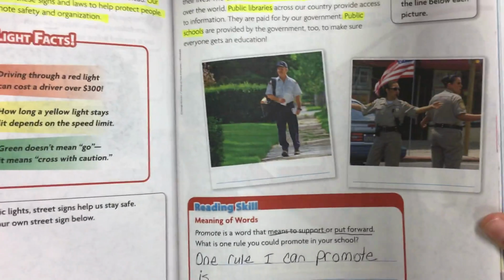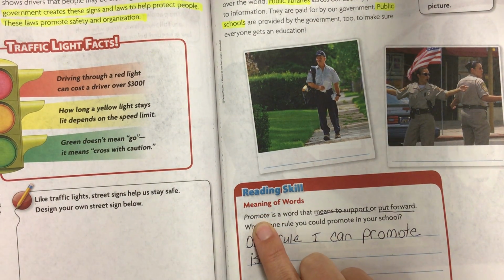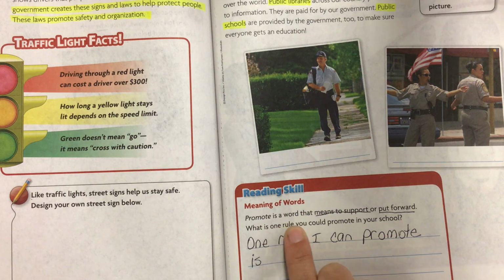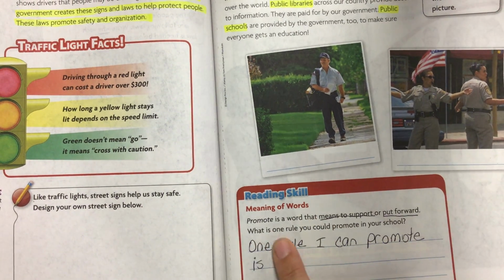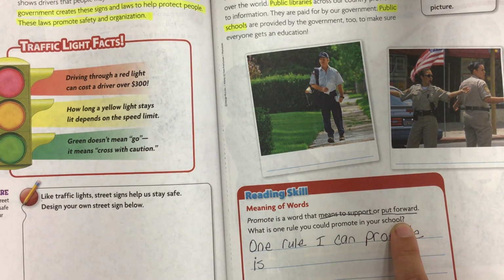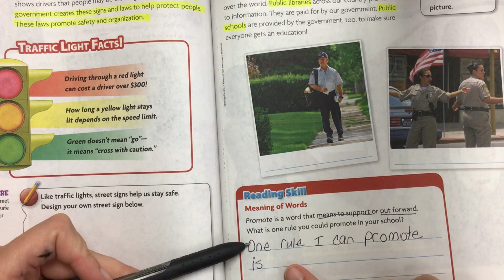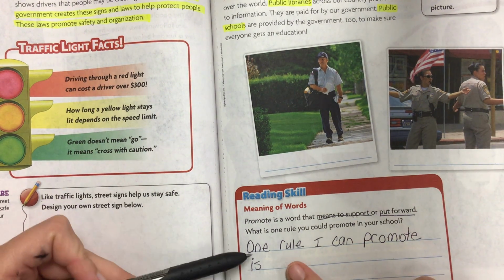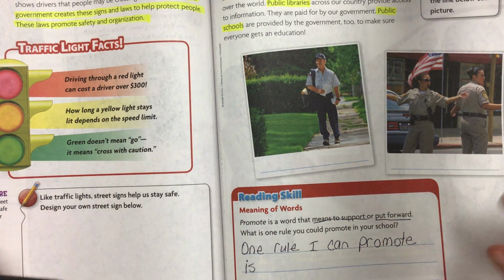And then if you look down at the bottom here, we're going to look at the meaning of the word promote. It says promote is a word that means to support or put forward. What is one rule you could promote in your school? So think about a rule that you think is important and that you would support or encourage other people to follow. And I want you to make sure you restate the question in your answer. One rule I can promote is, and then go ahead and finish that sentence. Go ahead and pause the video if you need to.